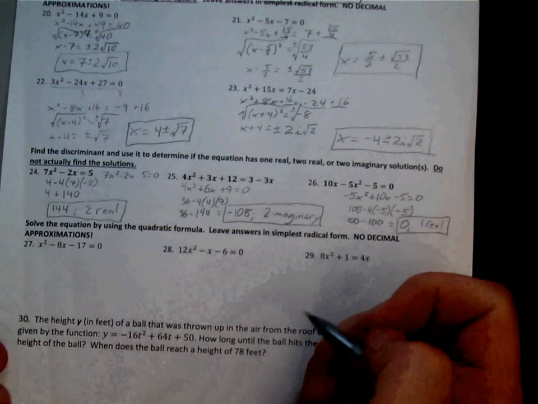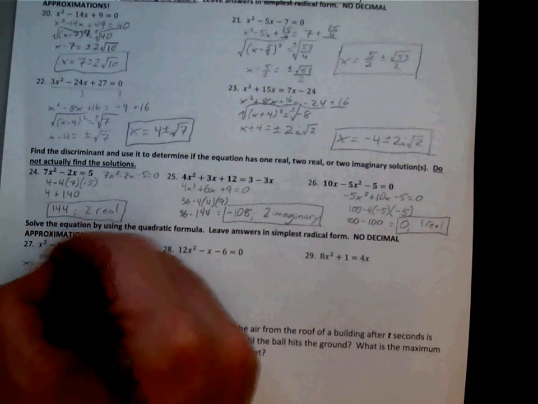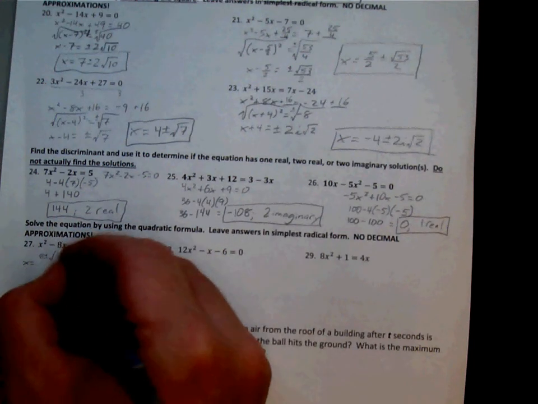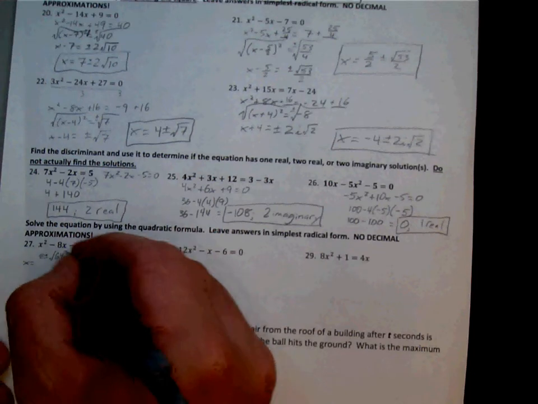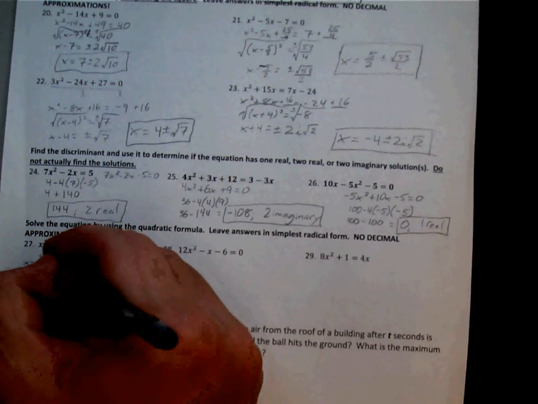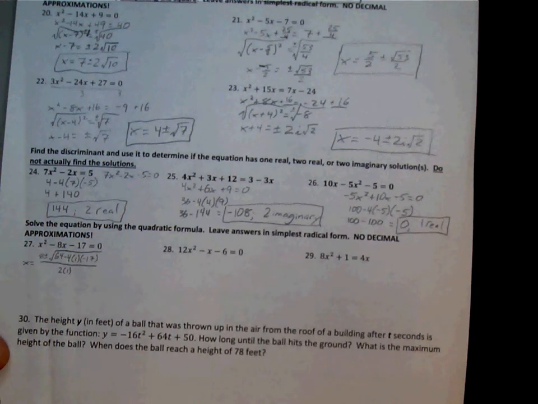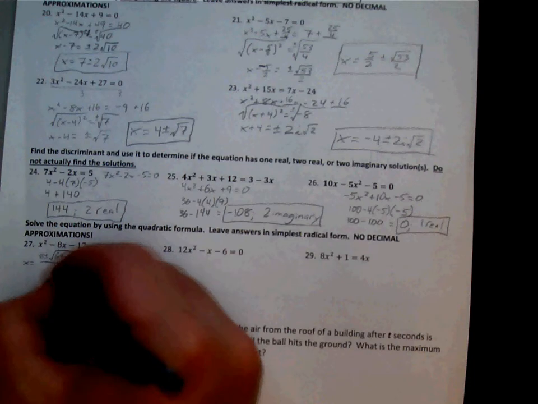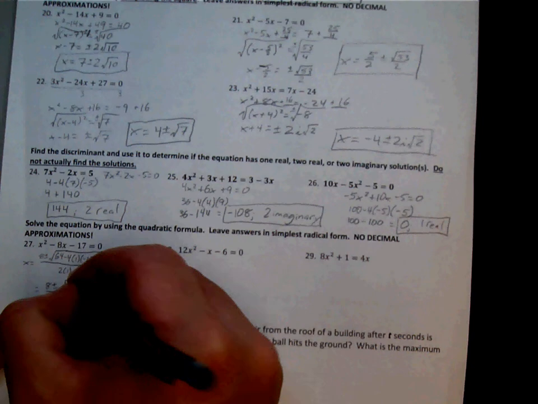So now quadratic formula. 8 plus or minus the square root. Negative 8 squared is 64, minus 4 times 1 times negative 17, over 2 times 1. I'm going to do that discriminant. 64 minus 4 times 1 times negative 17 is a total of 132. So 8 plus or minus the square root of 132 over 2.